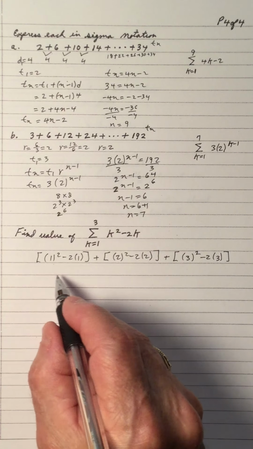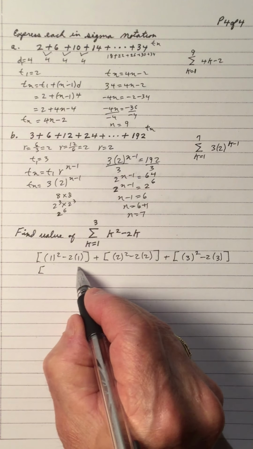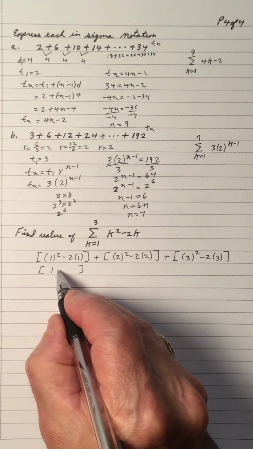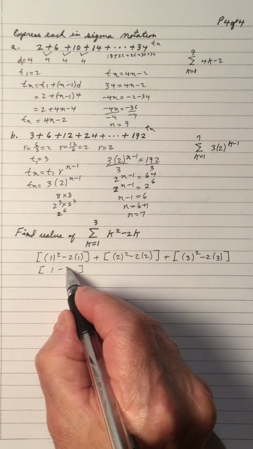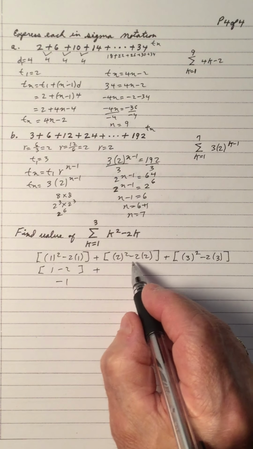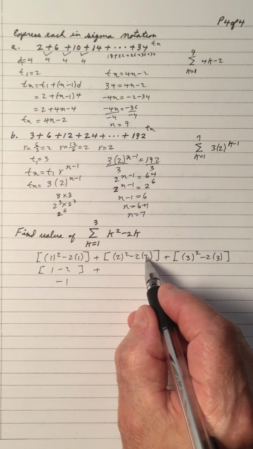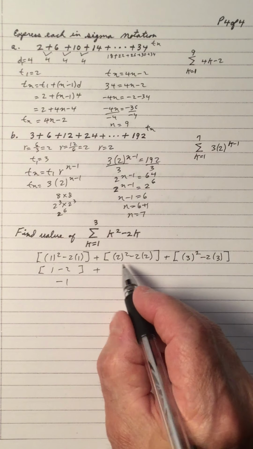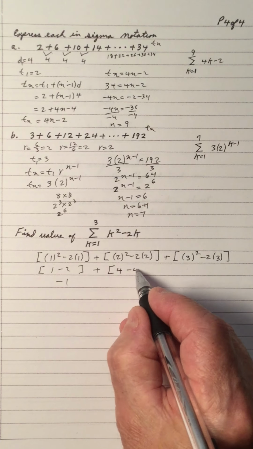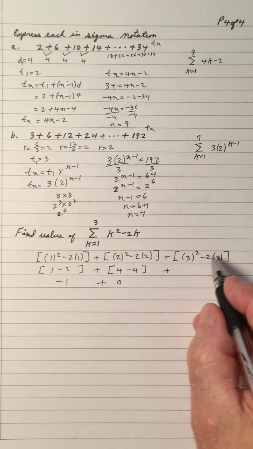So we have to work this out. We have to square first, so that's a 1, and we multiply next by negative 2, so that gives us a negative 1. Add on. We square first to get 4, and then we multiply after by PEMDAS, so 4 minus 4 becomes a 0.